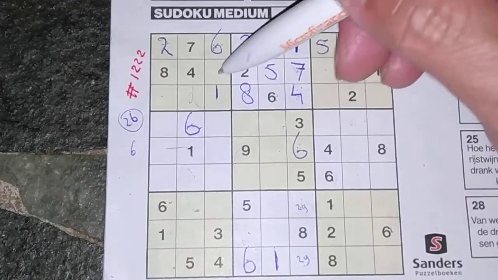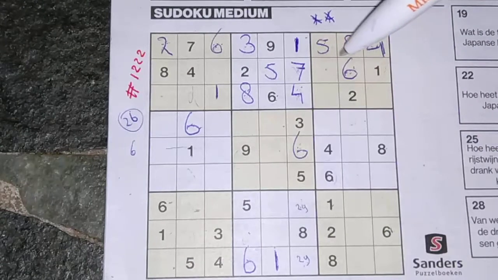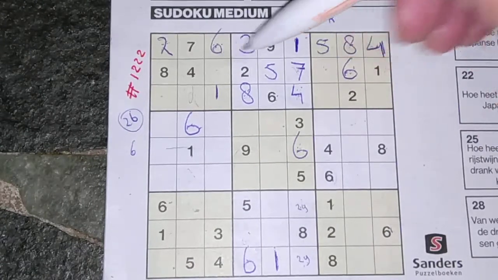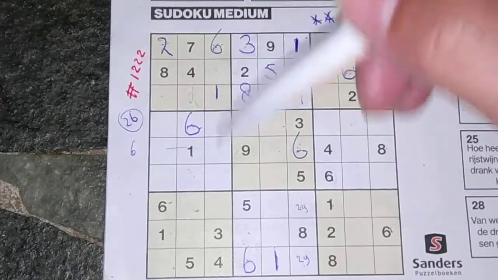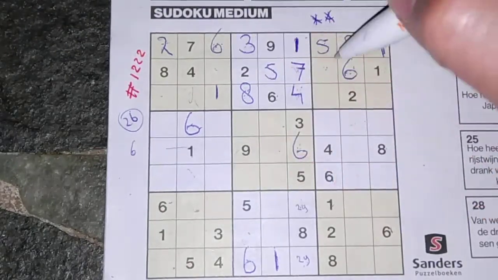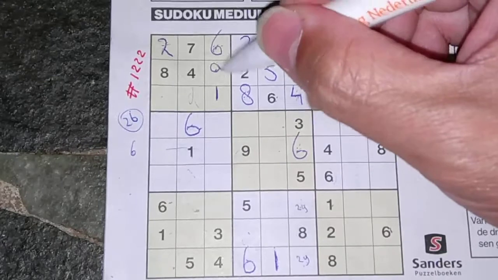How about these 2 numbers in the second row for the numbers 3 and 9? We have a 3 here, no 3 there. 3 should be here, and the 9 goes there.